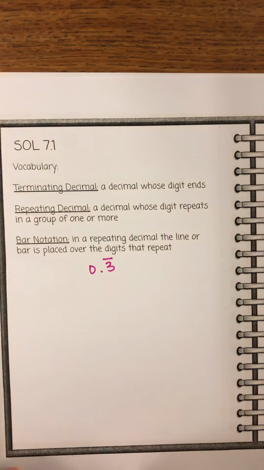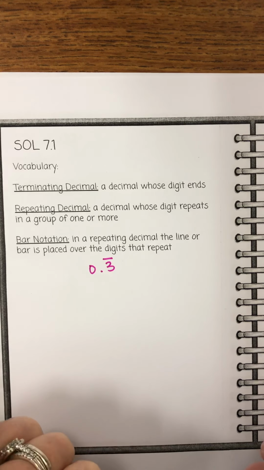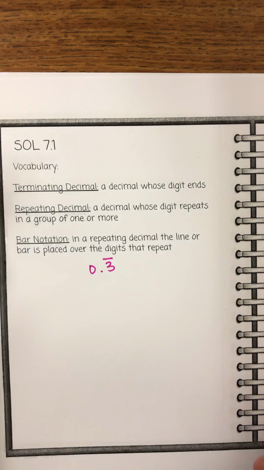So today we're going to talk about changing a fraction to a decimal and a decimal to a fraction. And I just want to kind of recap. There's two types of decimals. One is a terminating decimal, which means that the decimal ends. And two, the second one is a repeating decimal, and that's a number that just constantly repeats. It never ends. And the bar notation, that's that little line that we put over a decimal when we're showing that that 3 is continuing. So the next number would be 3 and so forth.